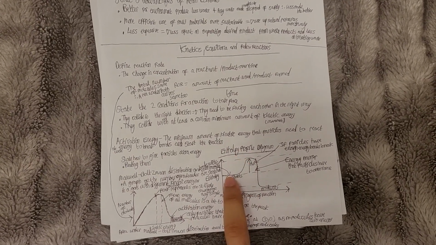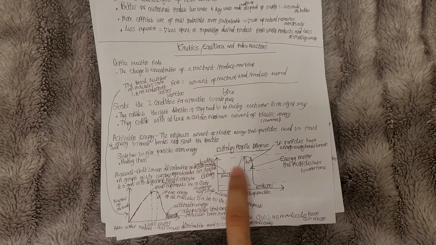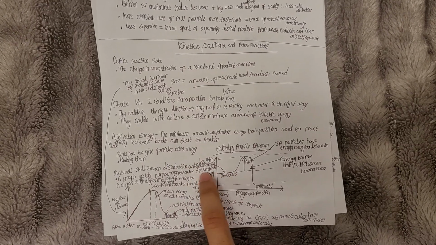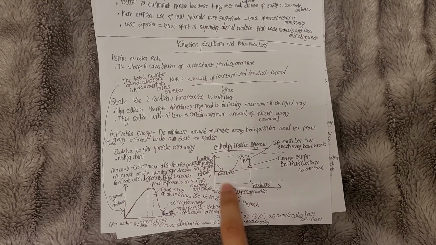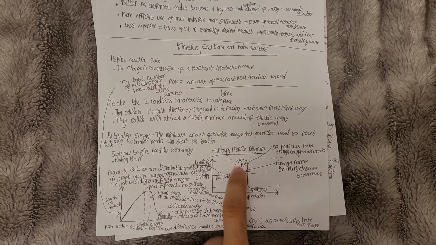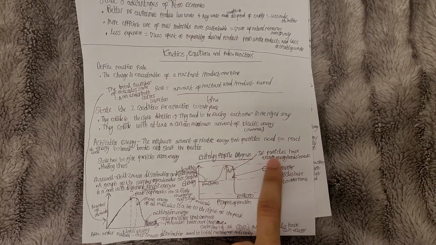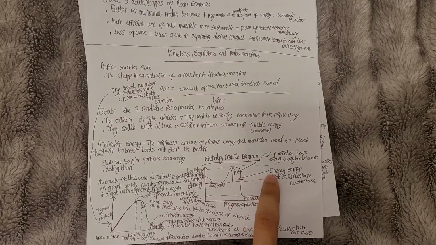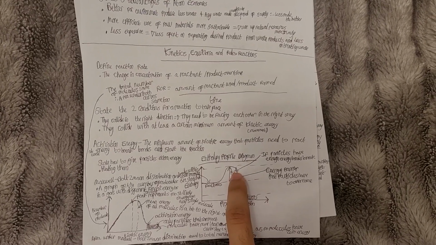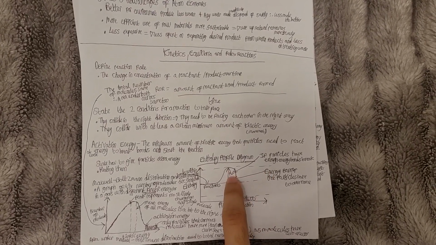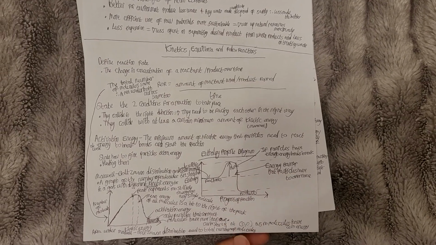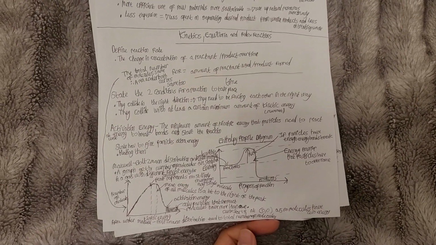Energy profile diagram: reactants, products, activation energy. Bonds within each particle are being stretched. That's the activation energy, this whole thing. If particles have enough energy, bonds break, and then that's that part. And then this is the energy barrier that particles have to overcome. And that's the products, progress of reaction.